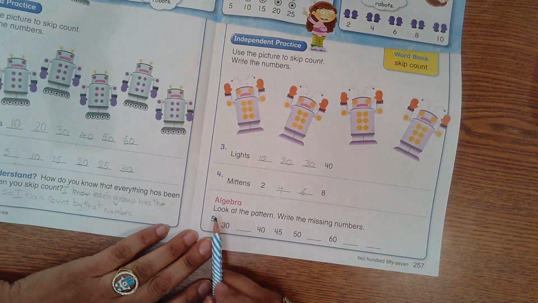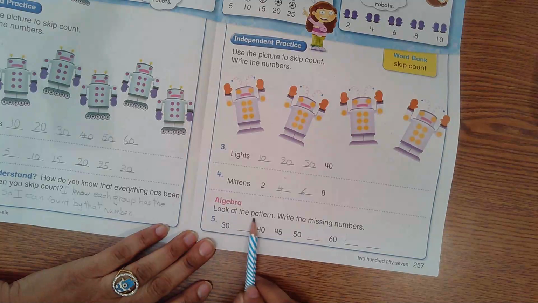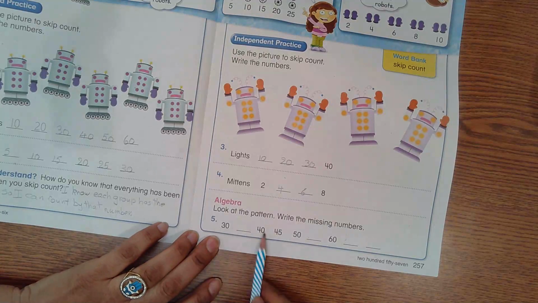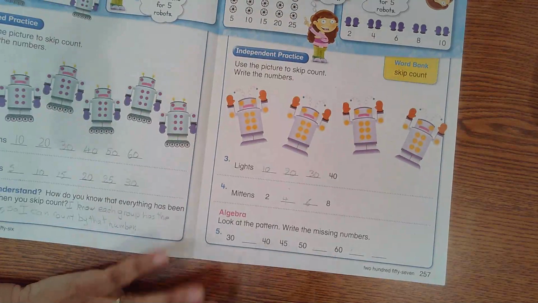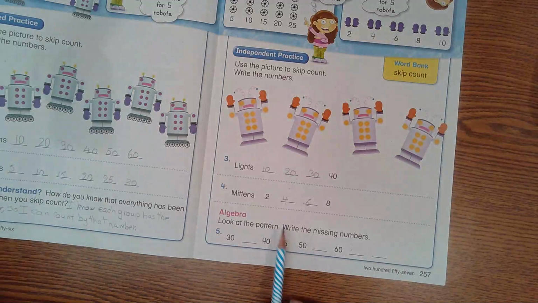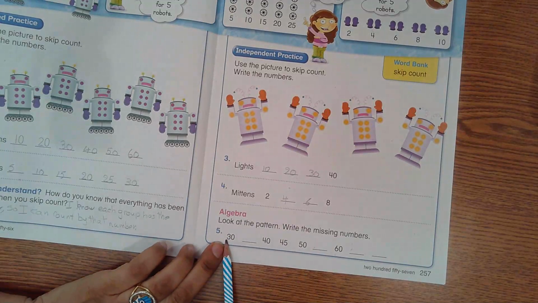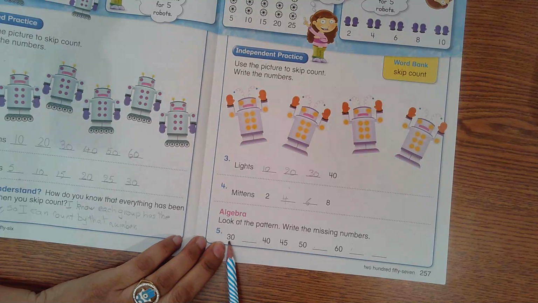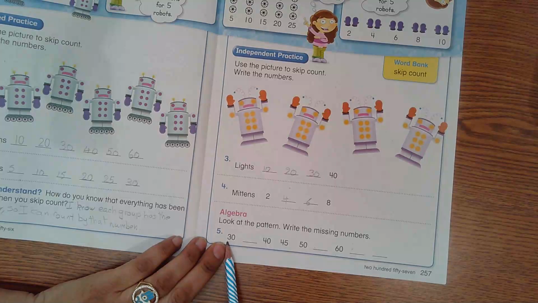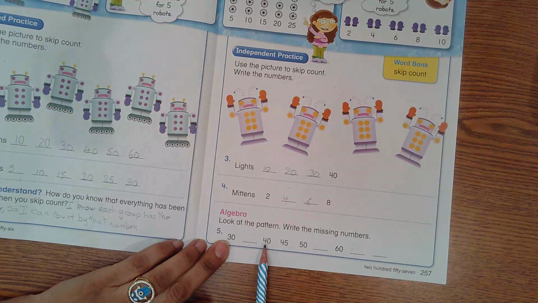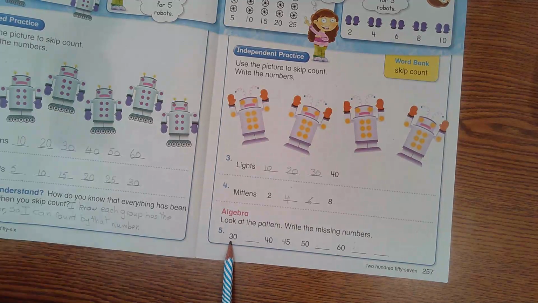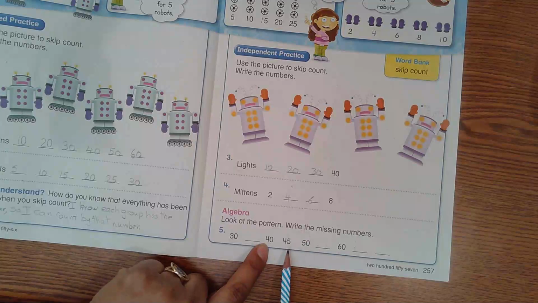All right. Algebra number 5. Look at the pattern. Write the missing numbers. When you look at the pattern, that will help you figure out how you skip count: by 2, by 5, by 10. So let's see. I have 30, blank, 40. I cannot say I'm counting by 10, because if I'm counting by 10 it would be 30, 40. But there's a number between the 30 and the 40. So what do you think? All right, let's see the next one.